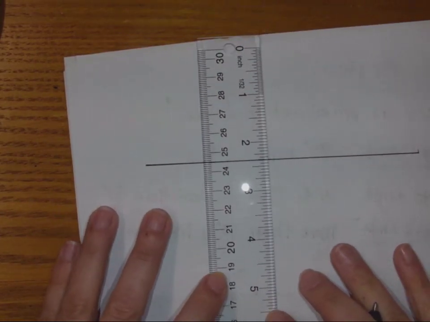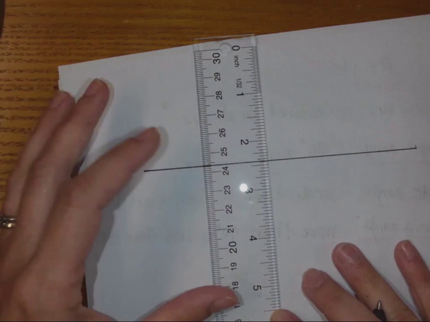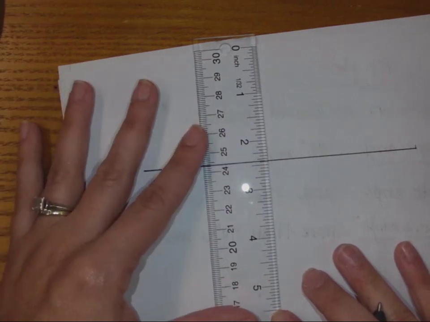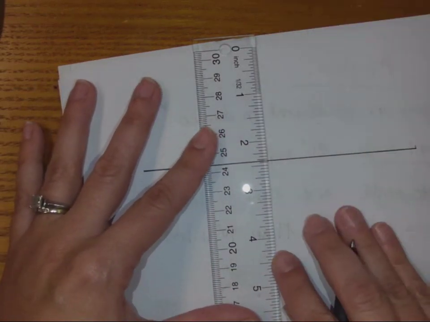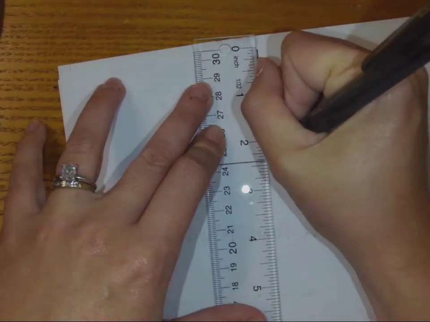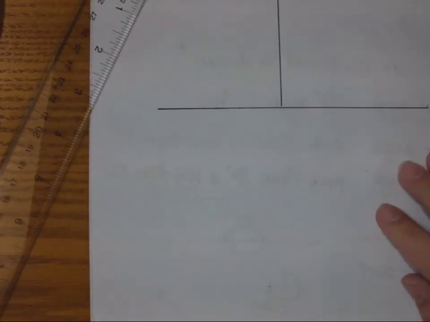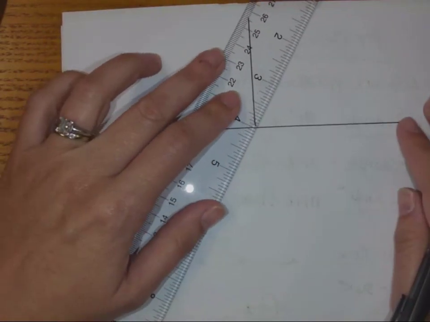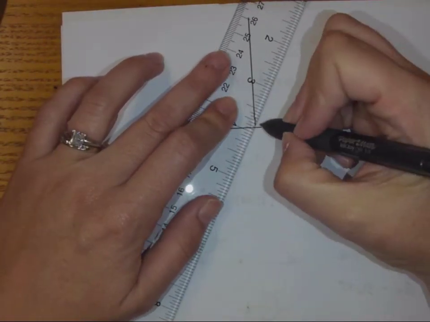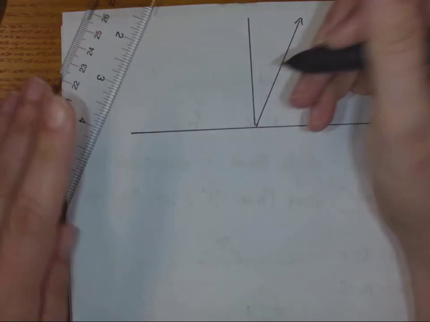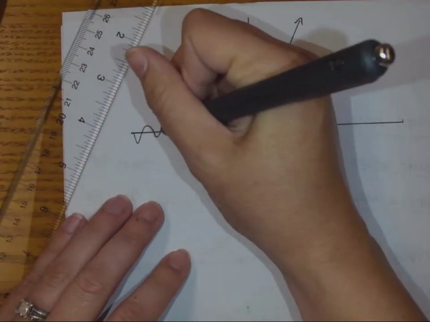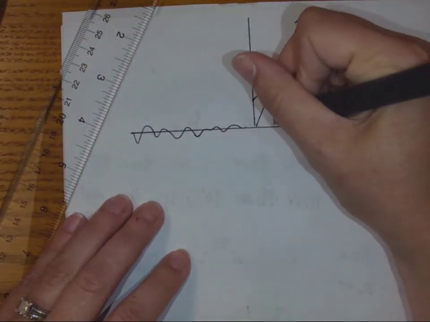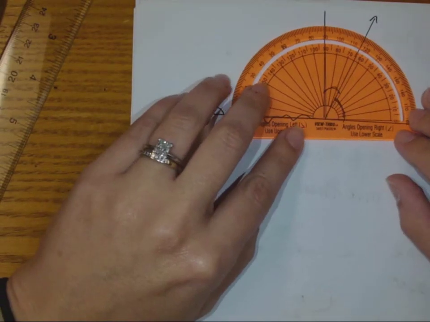If I wanted to measure this one, I would now need to kind of turn my paper sideways a little bit, and that's my bottom line. Okay, because I'm starting from 0 again. So here's my intersection. This one looks like it's about, let's see if I'm lined up super well. About 25, 26 degrees. So you could say 25 or 26 degrees.